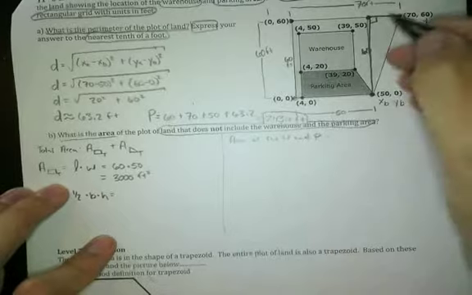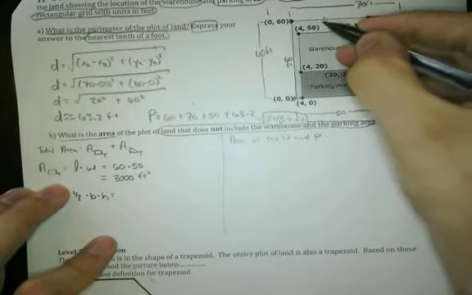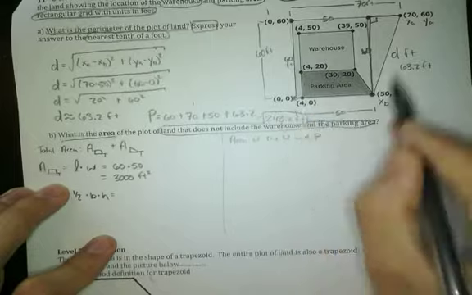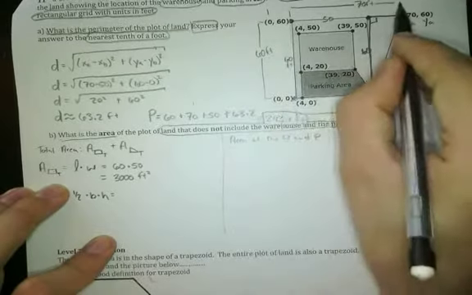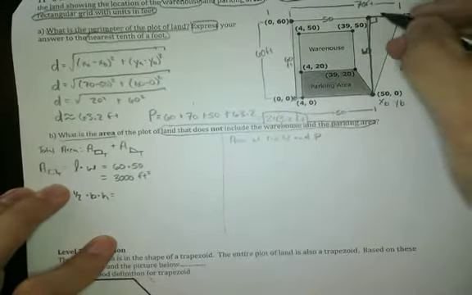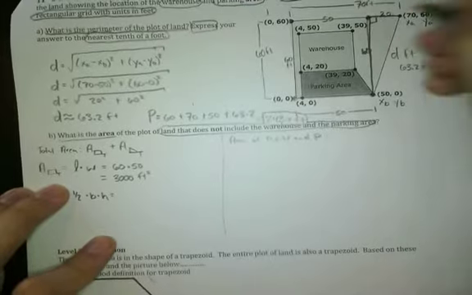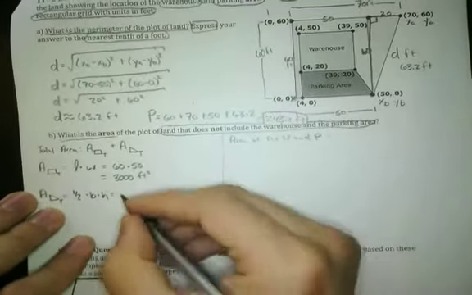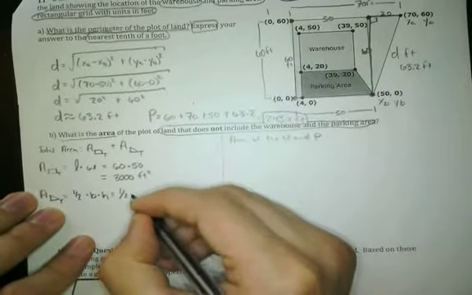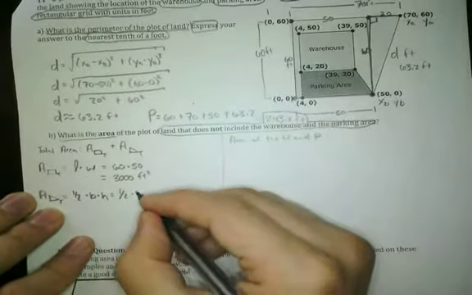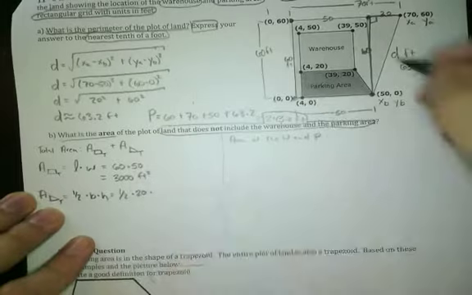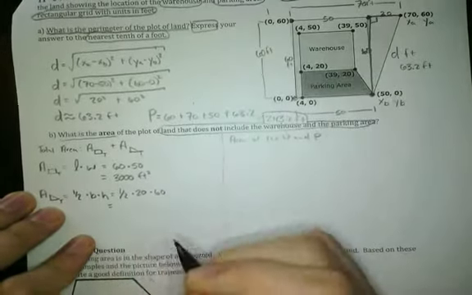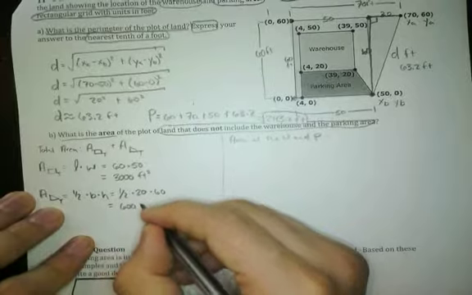And the base, if I knew that this part was 50 feet because of this rectangle from before, then that means if the total distance here is 70, that this base has to be 20 feet. So the area of this triangle is going to be 1/2 times the base 20 times the height, which is 60, which I can simplify to be just 600 feet squared.